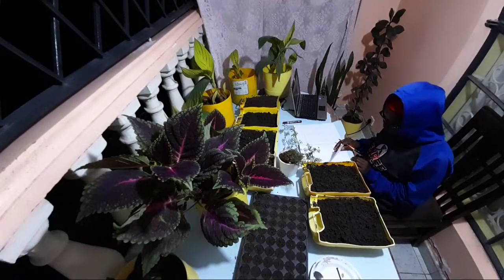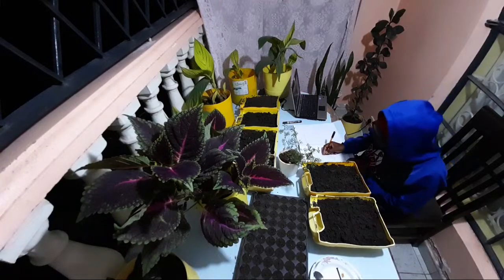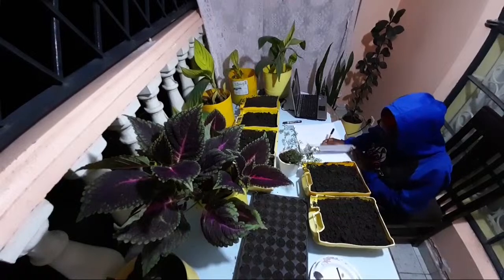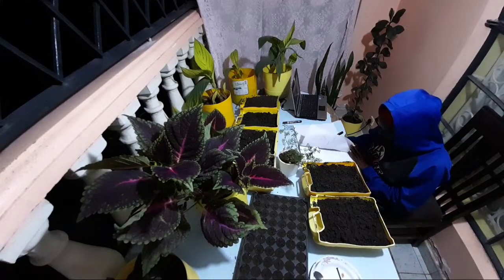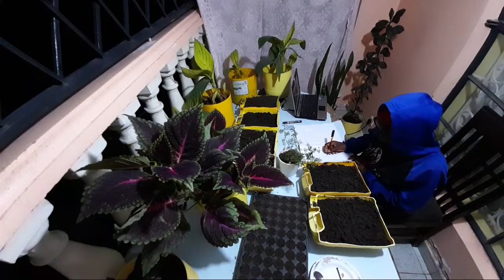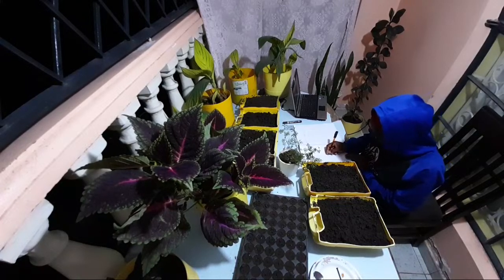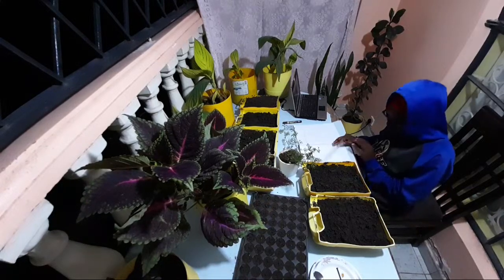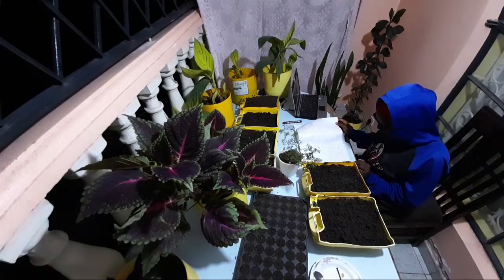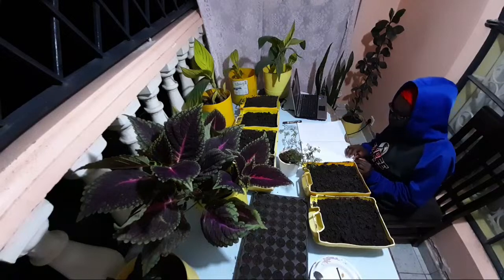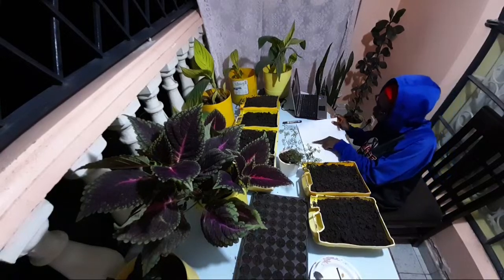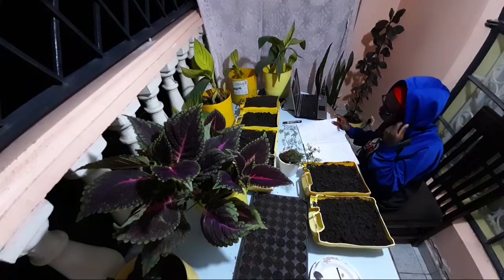Then day 3 we have sunflower, watermelon, and the lettuce. Then we move on to day 4, where we have the container 5.